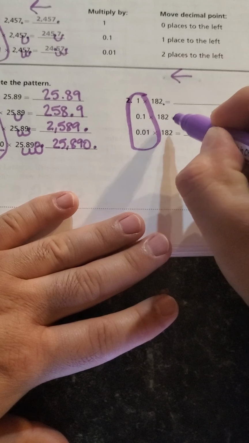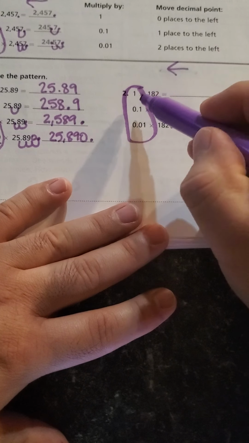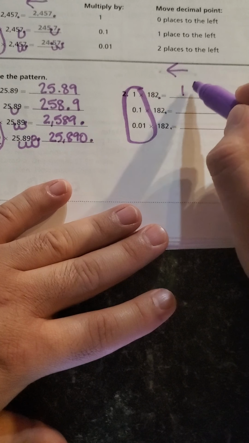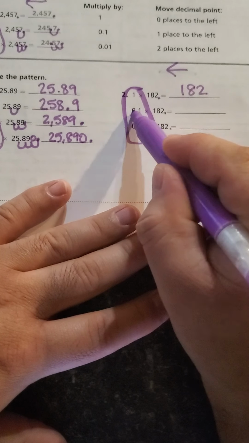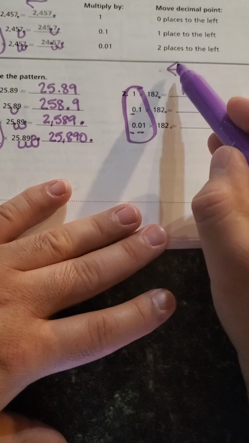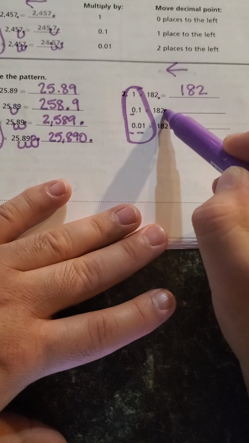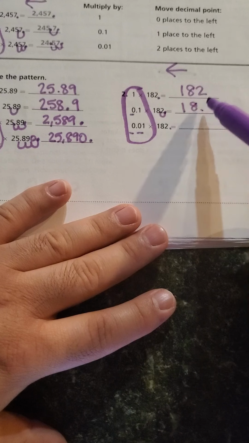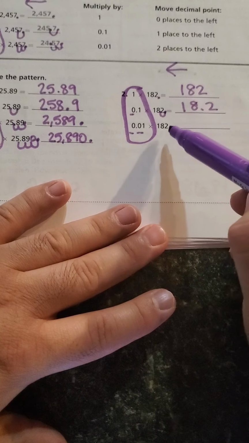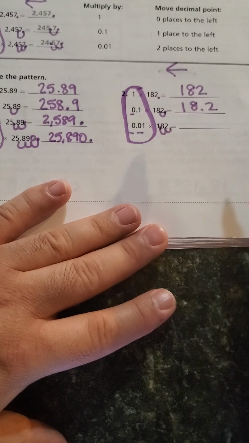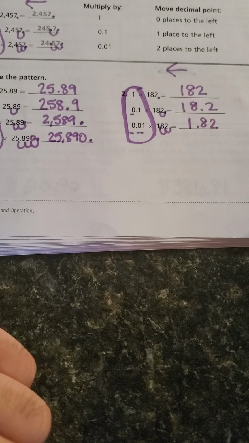And keep in mind that every single one of these is a whole number, so there is a decimal there. 1 times 182 is just 182. 1 times any number is that number itself. And it also depends how many zeros you have, how many times you're going to move to the left. My decimal's here. I'm moving it over times 1/10 is 1 time. So 18 and 2/10. I have 2 zeros here for the third one. So I'm going to go 1, 2. That decimal is now between the 1 and the 8. 1 and 82 hundredths.